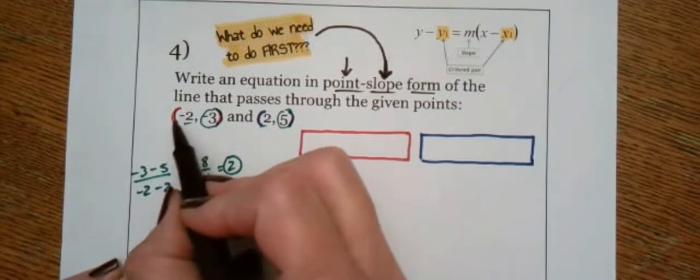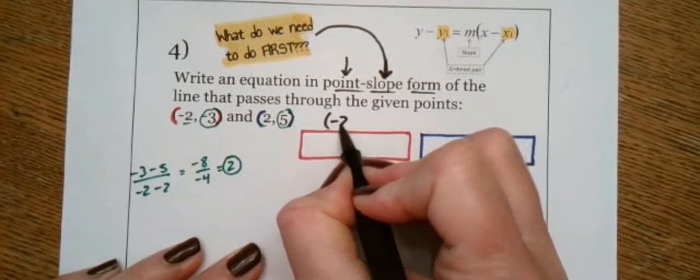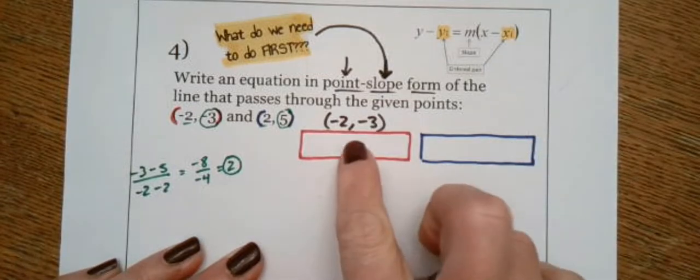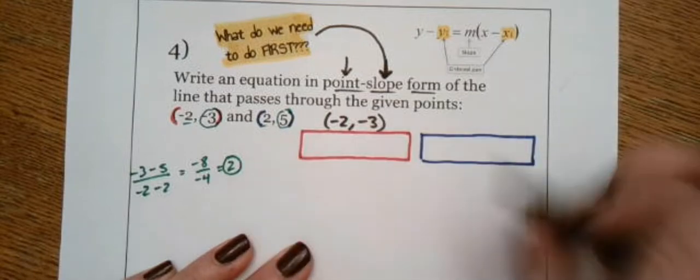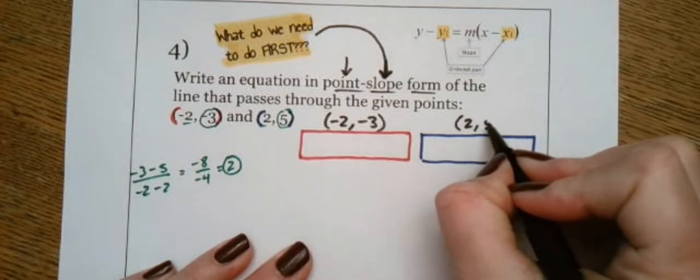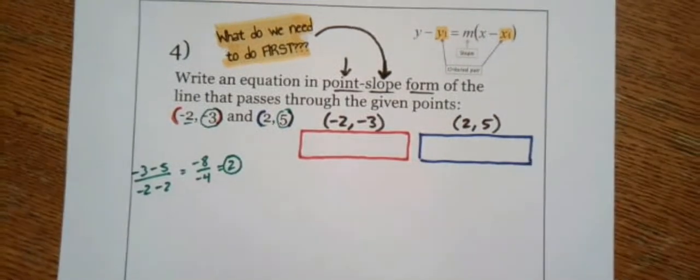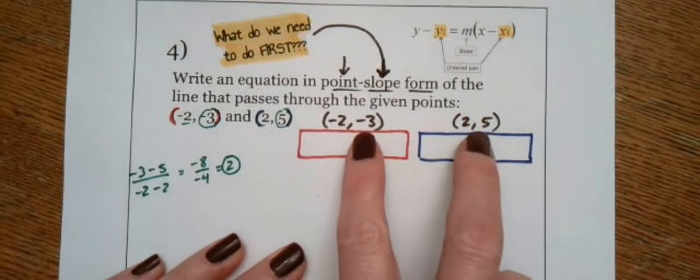Okay, now that I have the slope, I can go ahead and write the equation of the line. So here I mark this one in red. We're going to do negative 2, negative 3. Right here, we're going to use this point and write the equation in this box. And then we'll do it again, and we'll use this point. Remember, it doesn't matter which point you use. You're going to get the same equation.